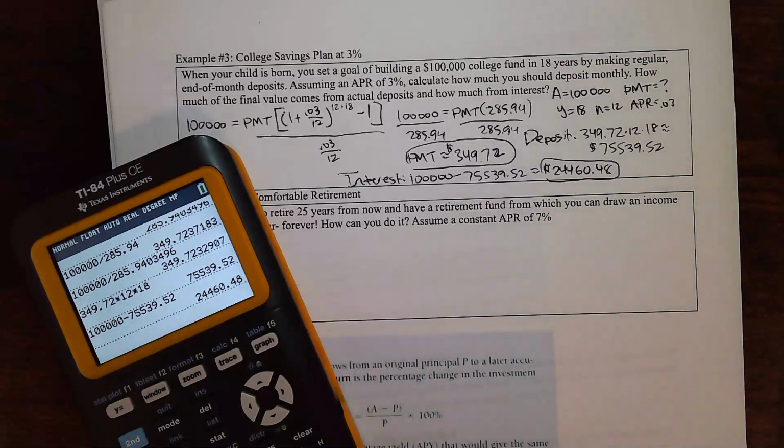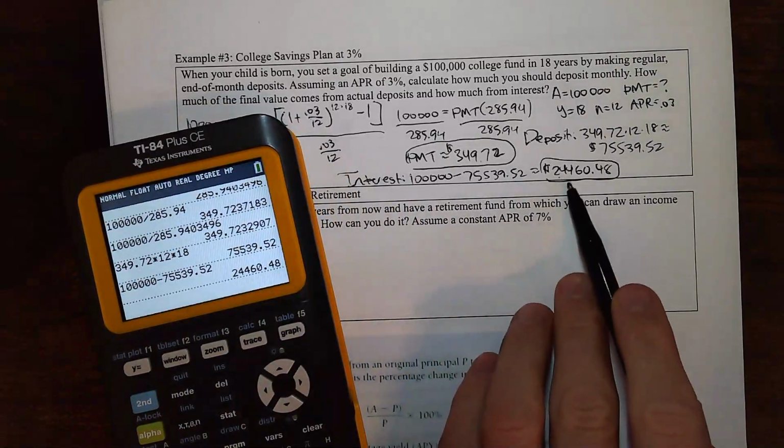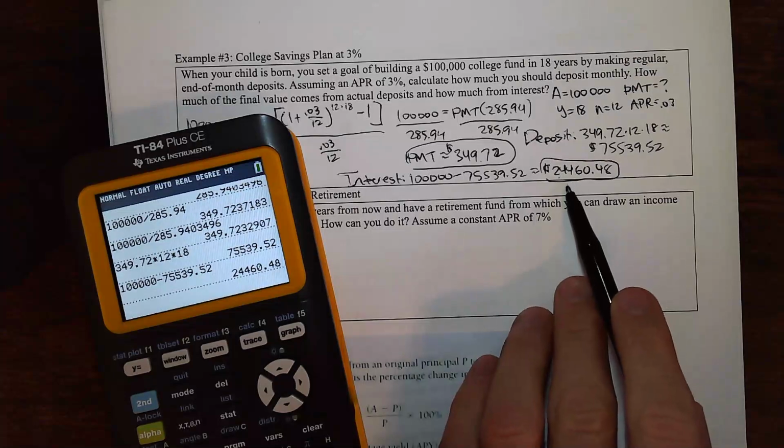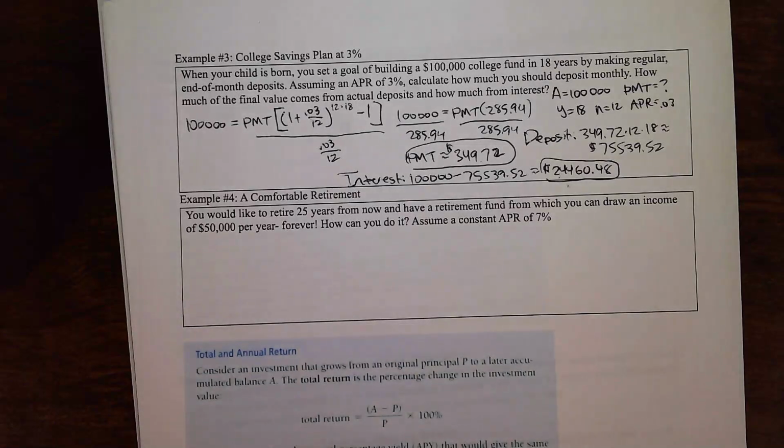So over three quarters of it was the money you put in, and then about one quarter of it was basically your money making money. So it worked out pretty good for you. It's a lot of money, but if you had the means to do that, it would definitely be worth it.